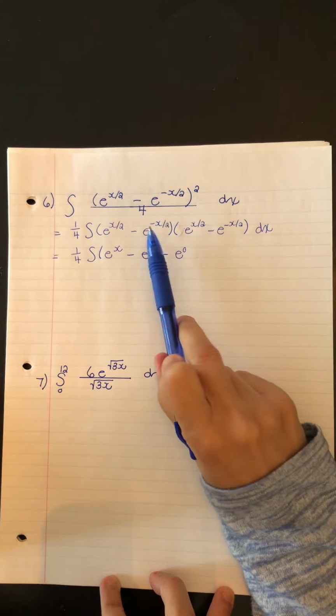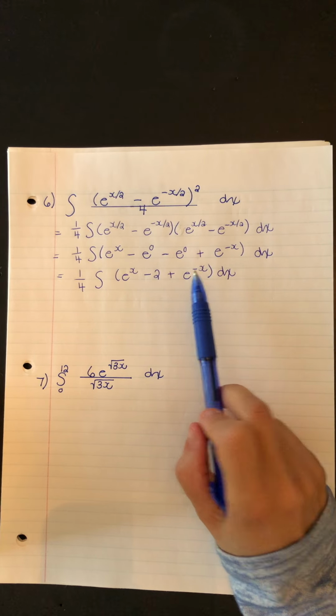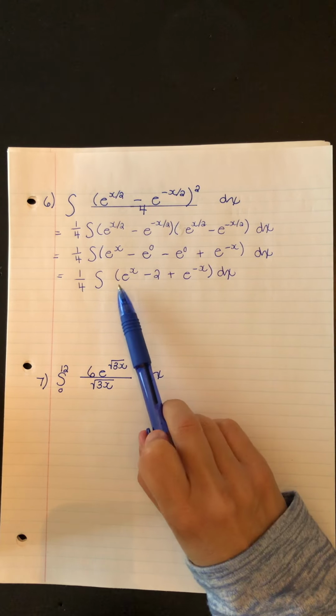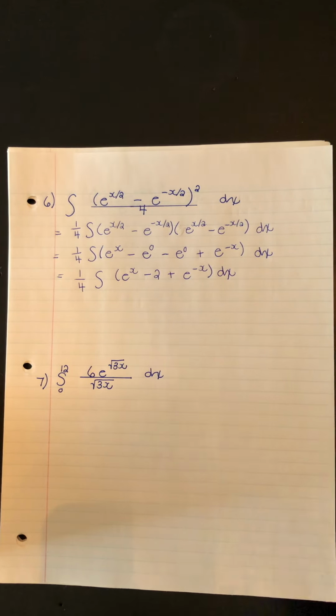Okay, e to the 0 is 1. So we have a 1 here and a 1 here. So this now becomes 1/4 the integral of e to the x minus 2 plus e to the negative x. It's a trinomial, right? 3 terms separated by these signs. So we're going to simply integrate each term individually now.